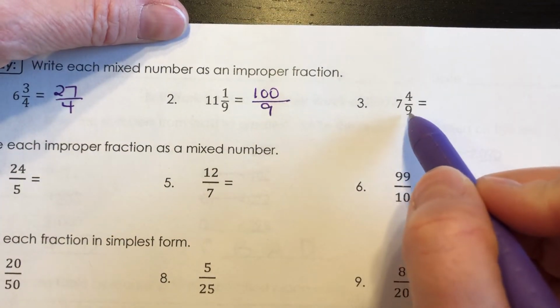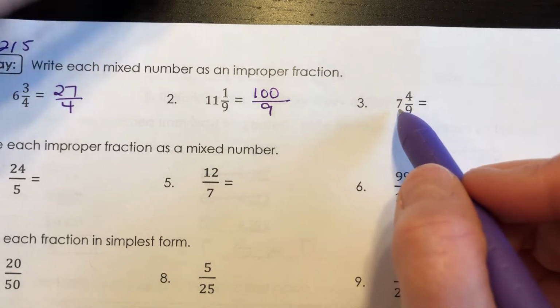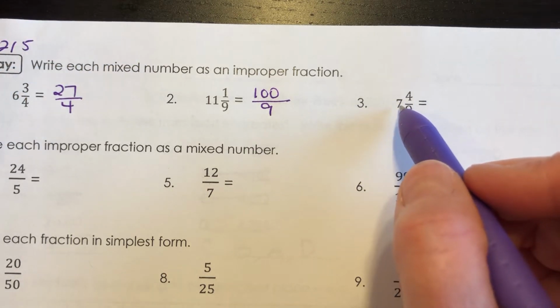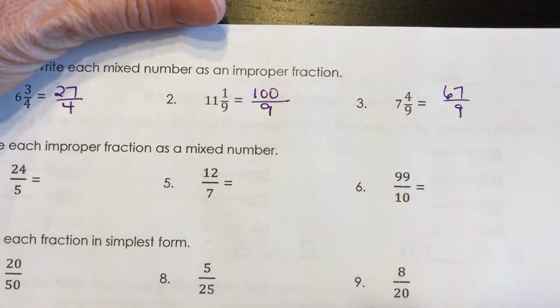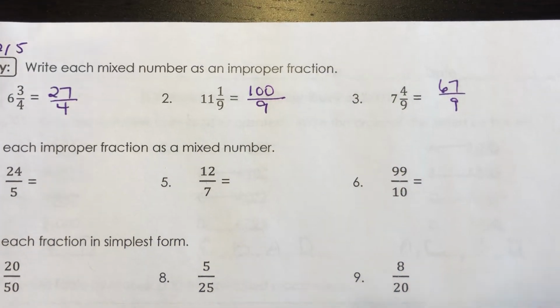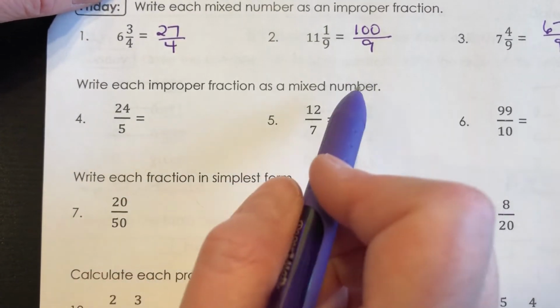For number 3, this means I would have 9/9 7 times, plus that extra 4. And 9 times 7 is 63. 63 plus 4, 63, 64, 65, 66, 67 ninths. So first 3, done. Now I ask you to do the opposite of that. I ask you to write each improper fraction as a mixed number.